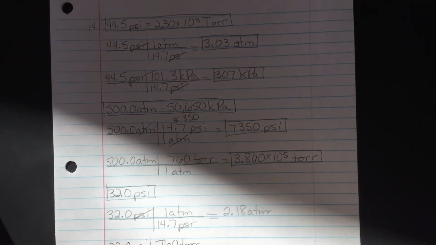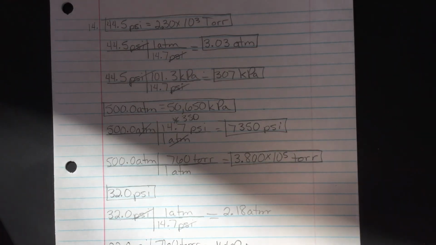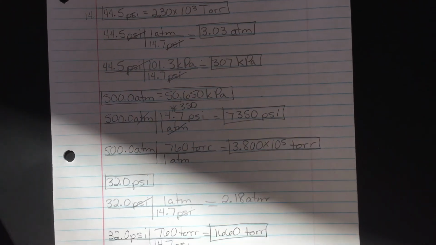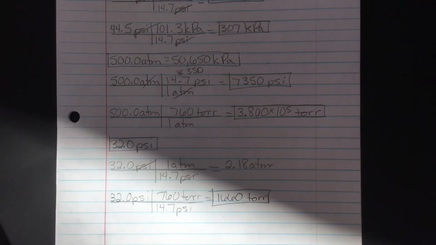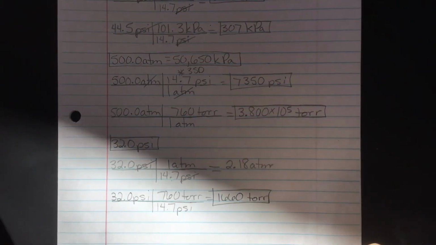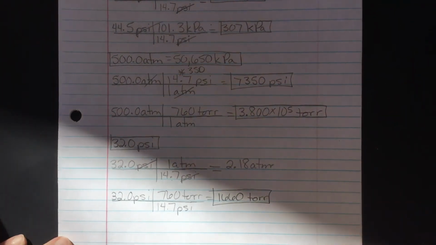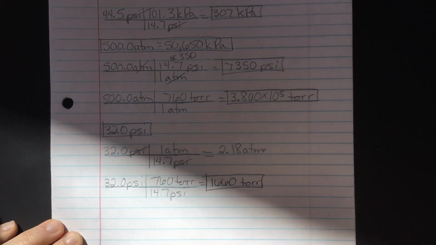Multiply across the top, divide by what is on the bottom, and I get 1,660 torr. 3 significant digits, no decimal place, so I'm good because that 0 is not significant. Oh, sorry if you can't see that, my light is really shifting here. The sun is really moving.